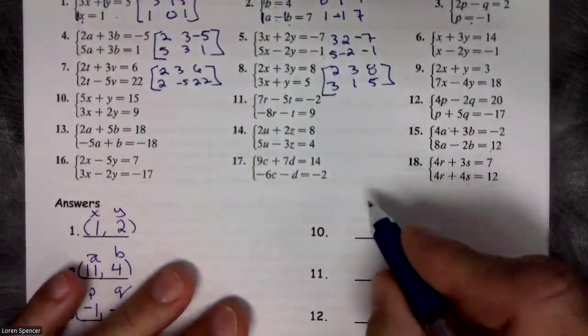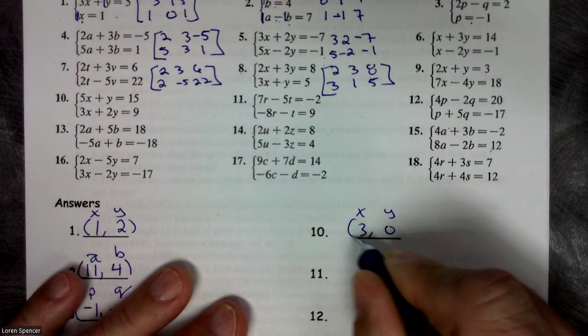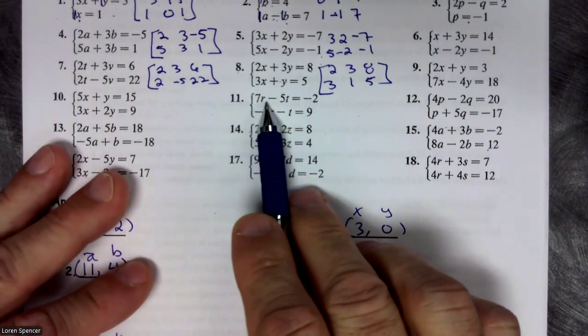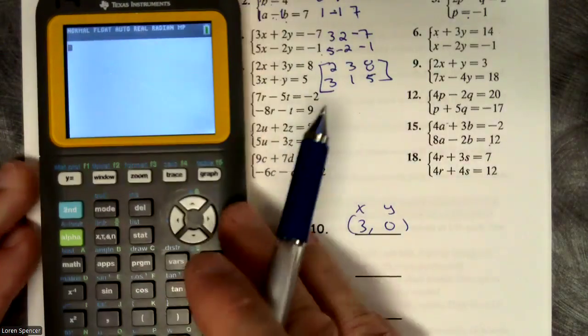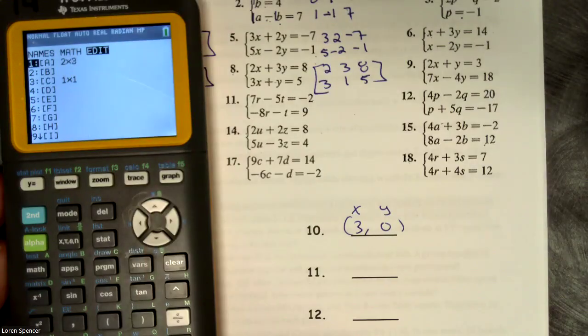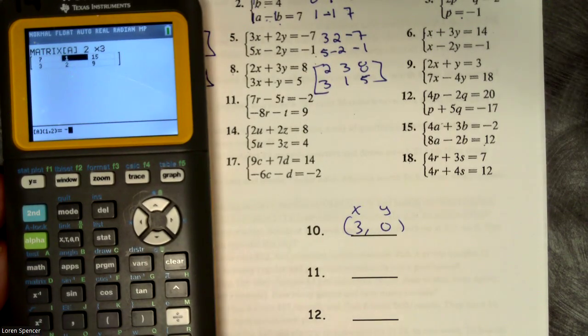So for 10, it's 3 and 0, where this is my X and this is my Y, and that's where the two lines would cross, because all of these are linear equations. So here we have, for number 11, blue matrix, go to edit, 2 enter, 3 enter, 7 enter, -5.